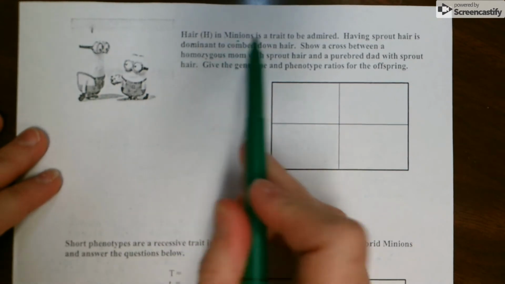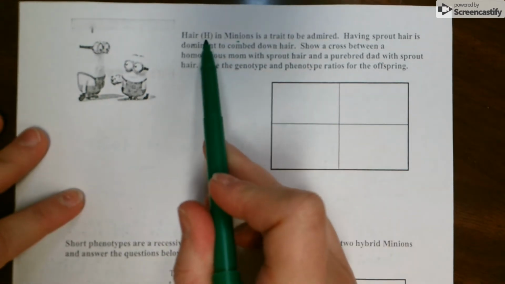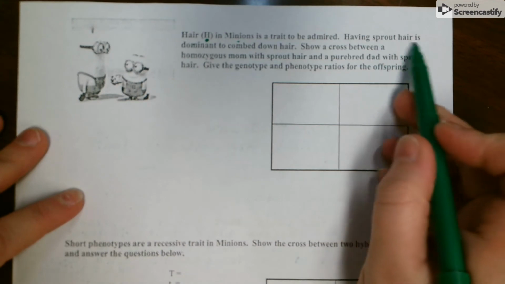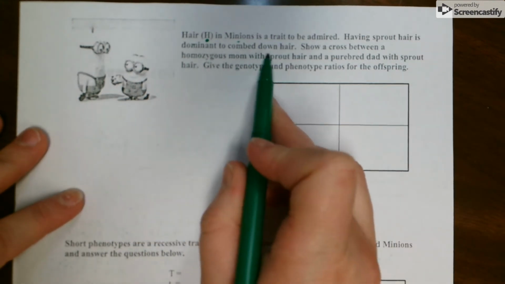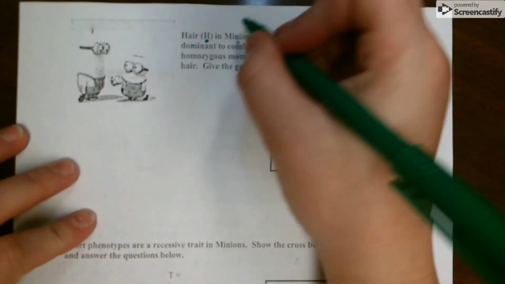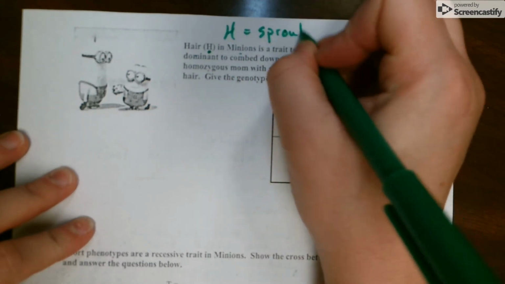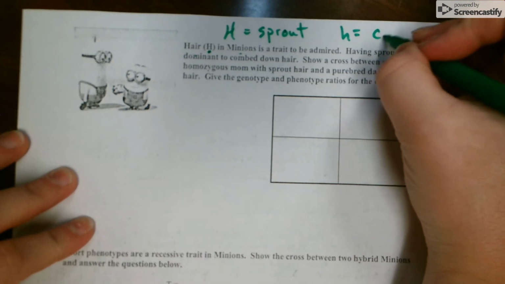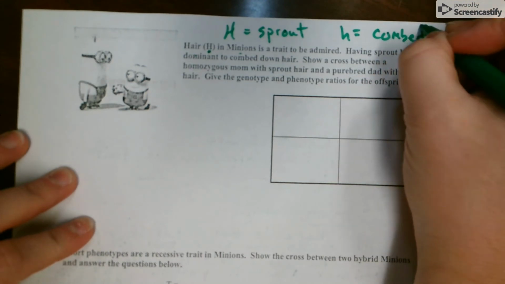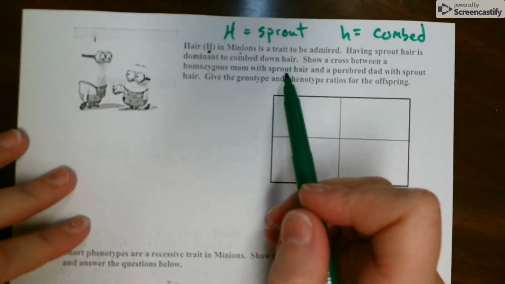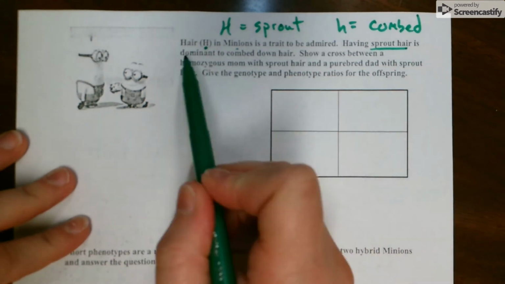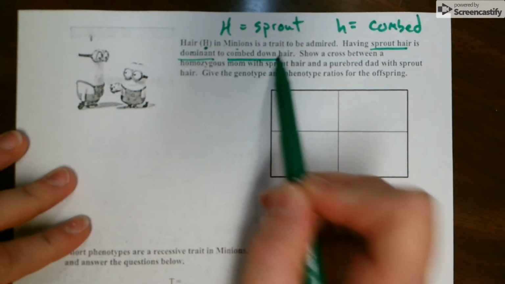Hair in minions is a trait to be admired. We see that it's a big H. Having sprout hair is dominant to having combed down hair. So if you need to, make a note. Big H, sprout. Little h, comb. So sprout hair is dominant to having combed hair.